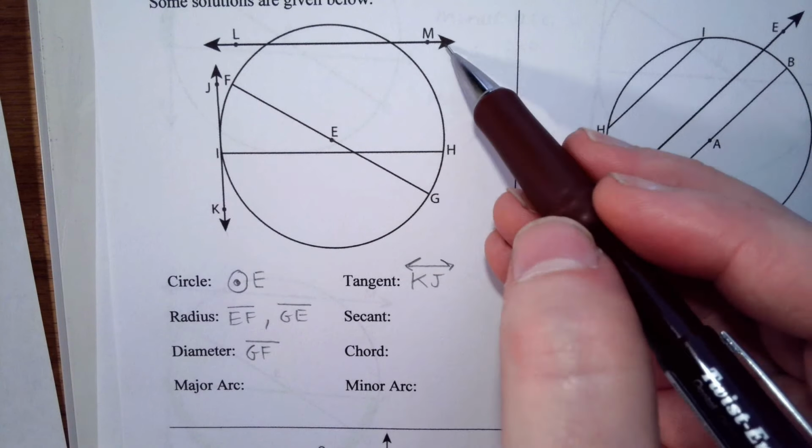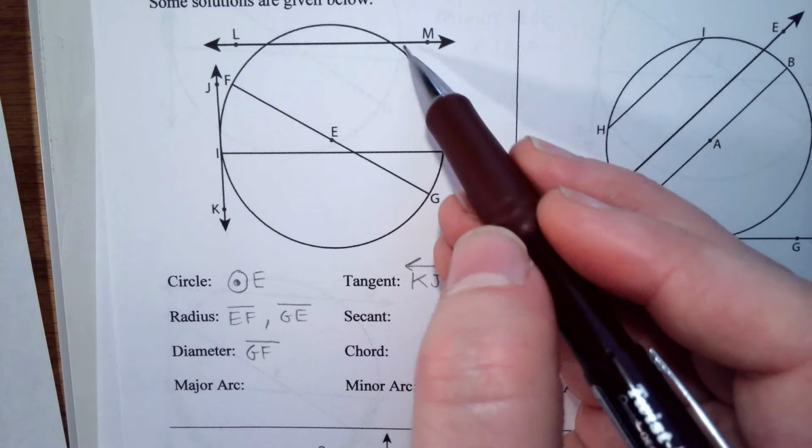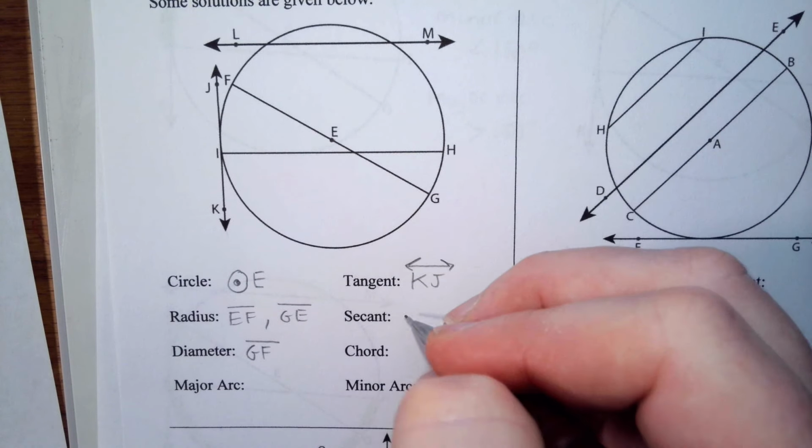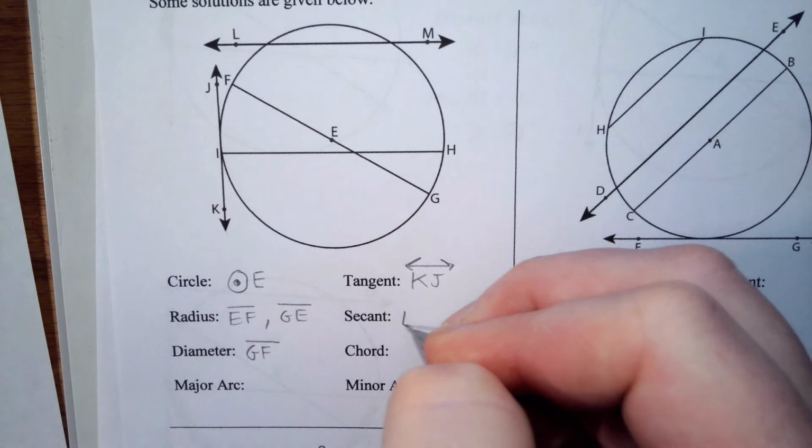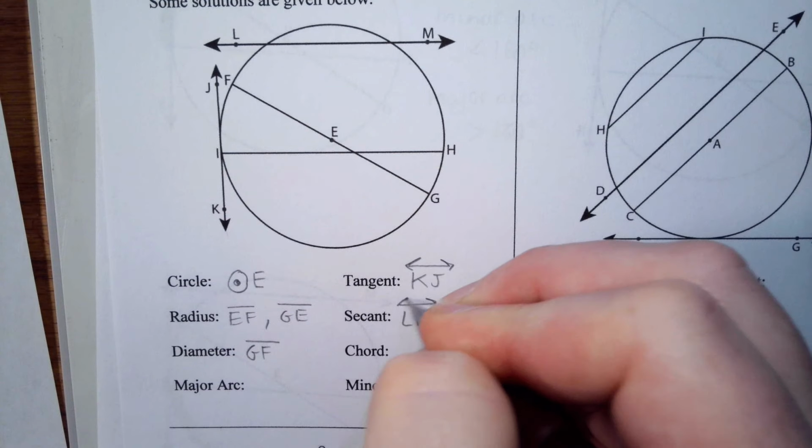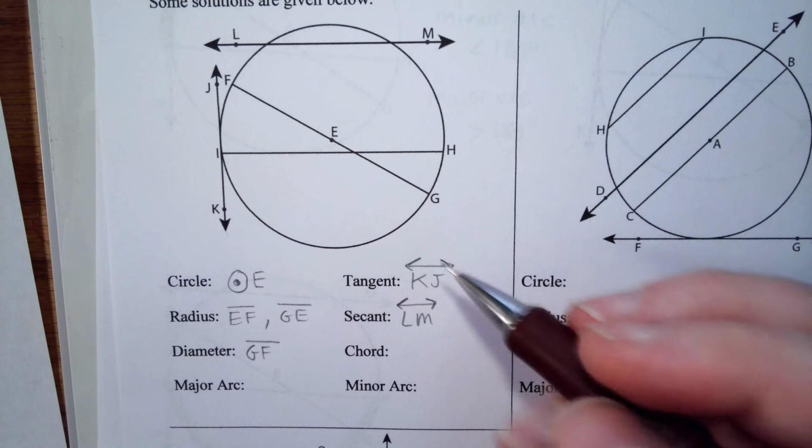Secant, we have this line up here. It intersects a circle in two places. So we have line LM. Once again, line symbol.